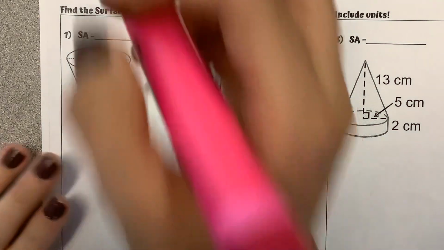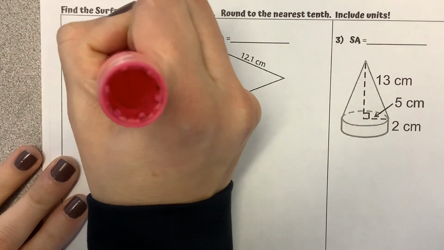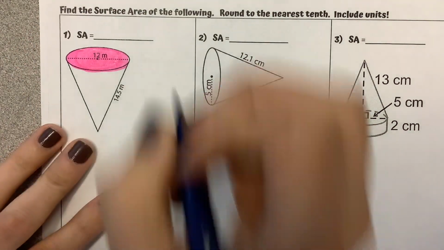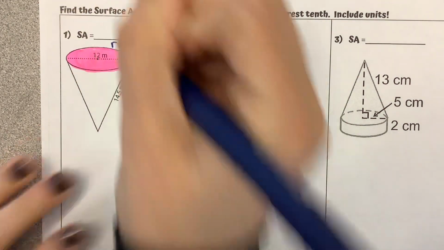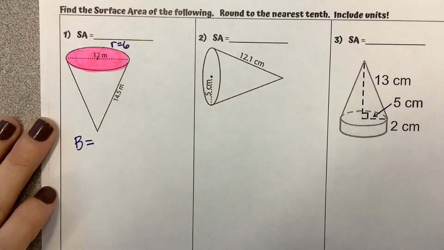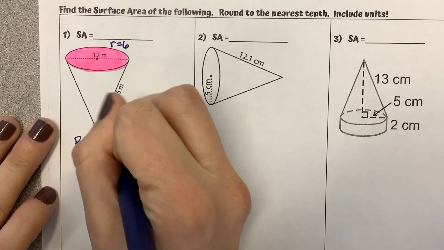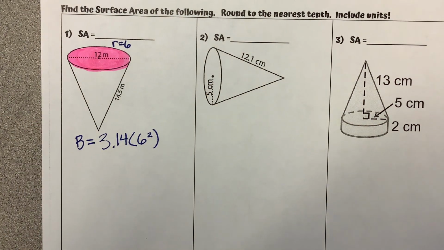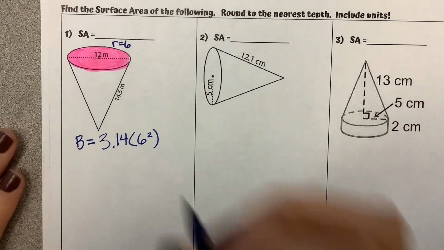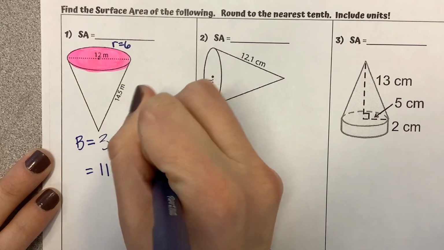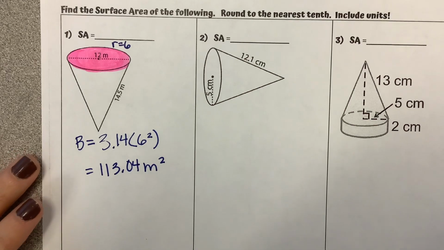I've got my base, which is my circle here. We are given the diameter. We want the radius for both parts here. So if the diameter is 12, our radius is 6. So for my base, we've got pi r squared, so 3.14 times our radius of 6 squared. When we calculate that, we get 113.04 meters squared. That's the base.